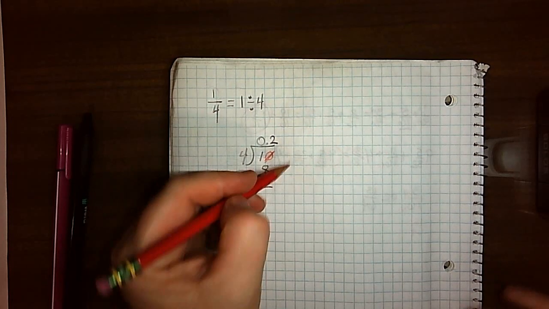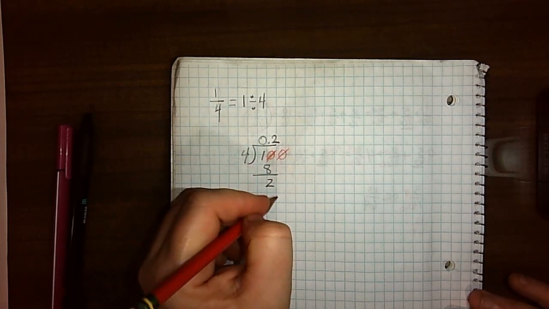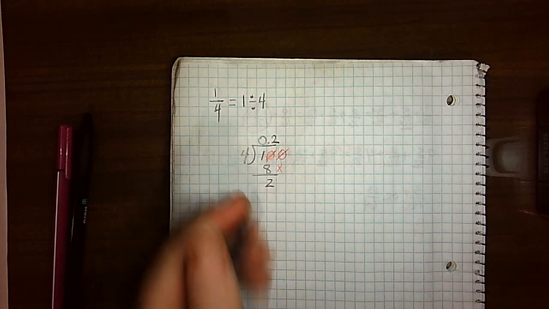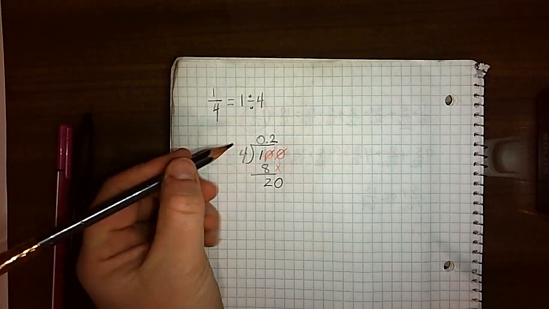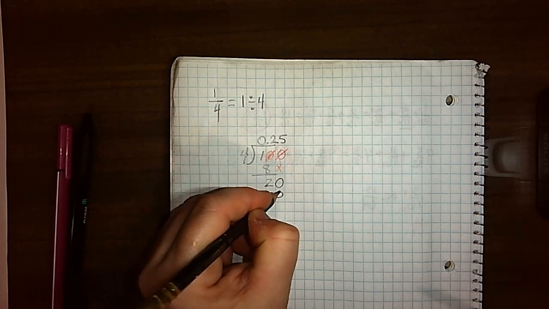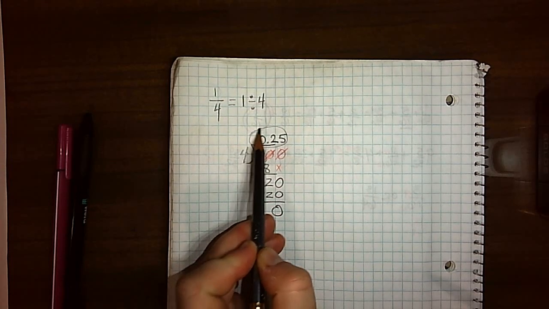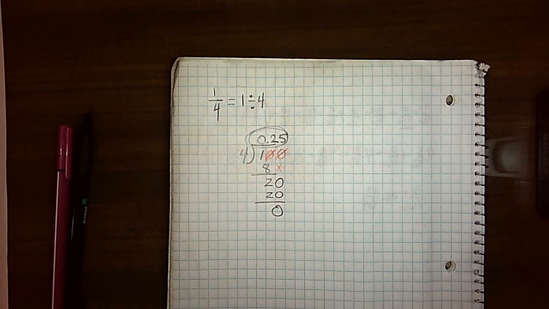I'm going to bring down another little number, right? I've got to create a 0 and bring it down. 4 goes into 20 5 times. 5 times 4 is 20. We're left with 0. So that's our decimal, right? So 1/4 is 0.25. Does that make sense? Think about our dollar. Yeah, our dollars and our quarters, that's essentially what it is.